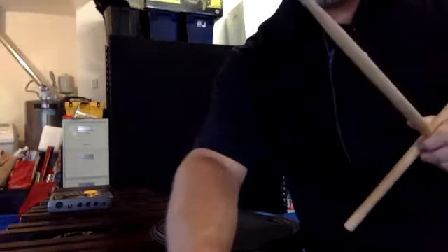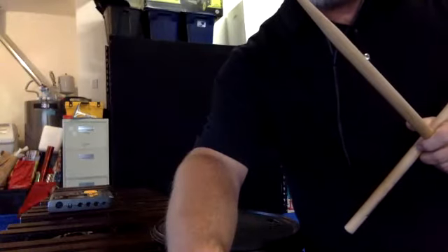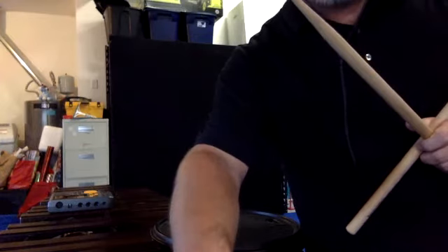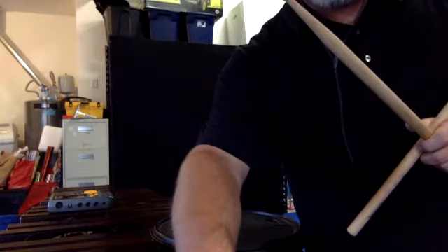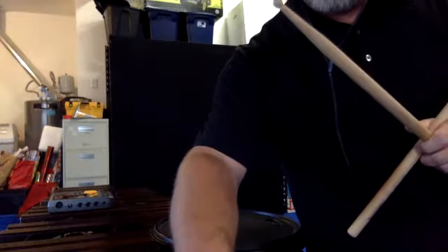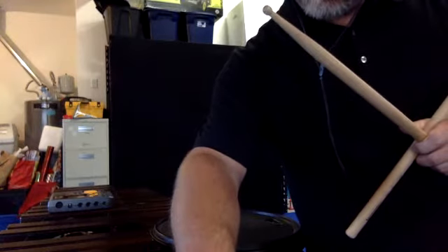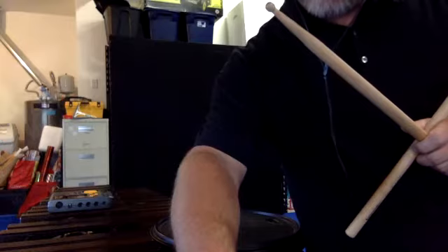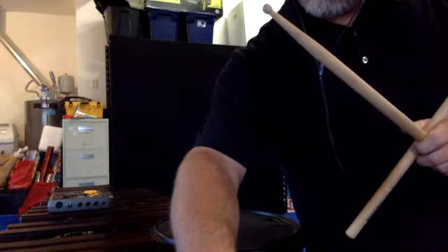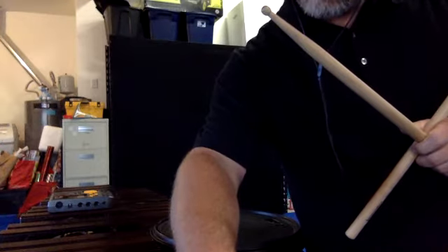So this exercise is now a continuation based upon what we just did with our 8th double stops and 16th notes, but now I'm kind of breaking it up so that we can apply this to alternating strokes throughout.